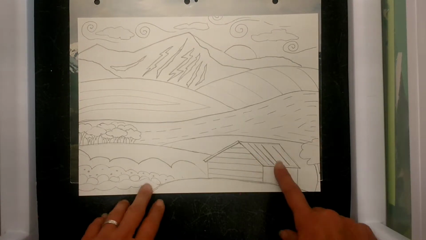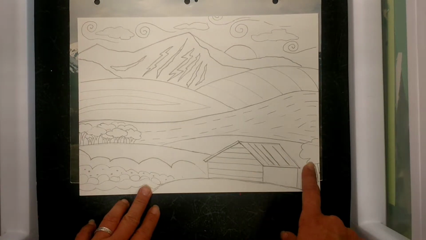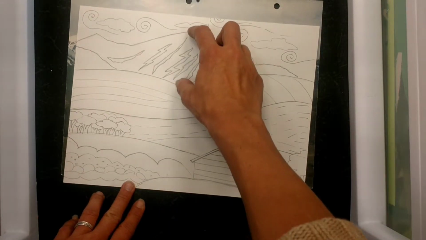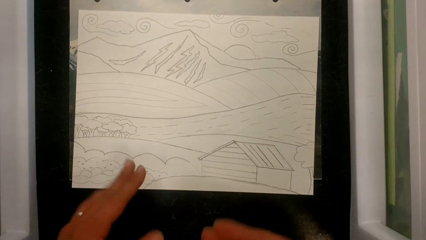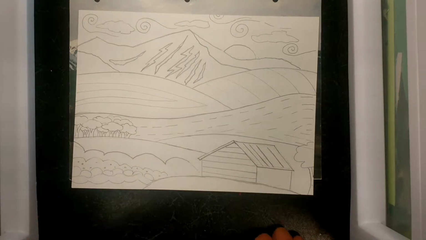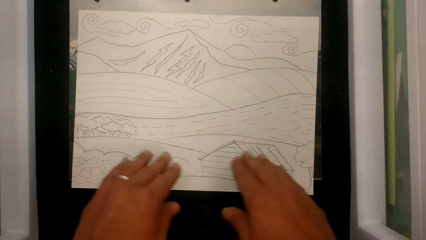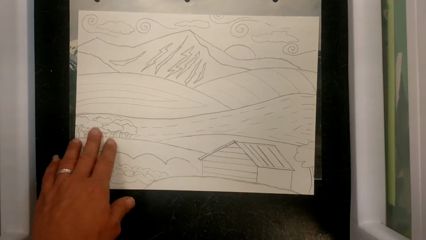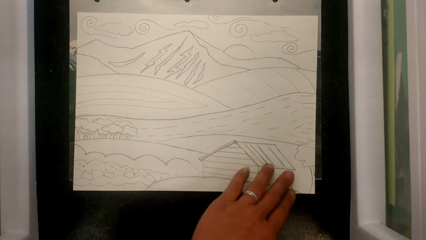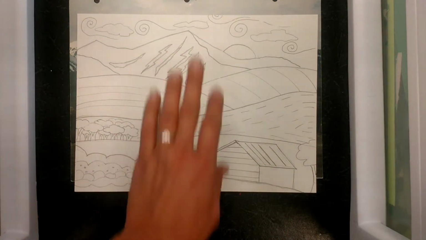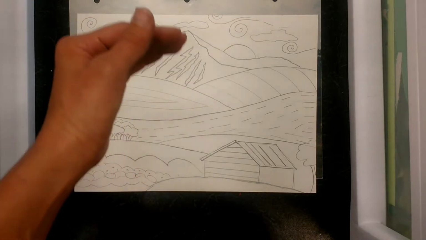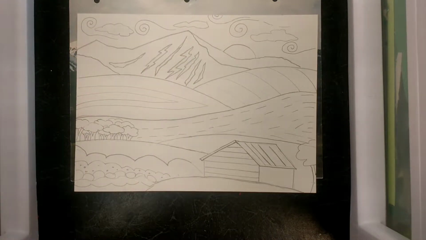So here I have this house and a tree. Now if I measure this tree, it is actually just as tall as the mountain, which obviously a tree is not as big as a mountain, but visually I know that things in the foreground should be the largest because they're closer to us. And as we get back, they get smaller. So these trees are obviously smaller than that tree. And then our mountain is just the same size as this tree up here. So things get smaller as they go to the background.